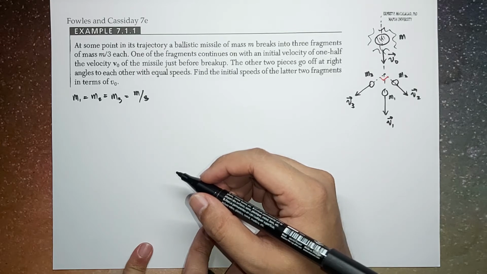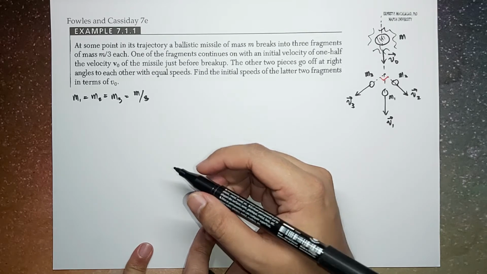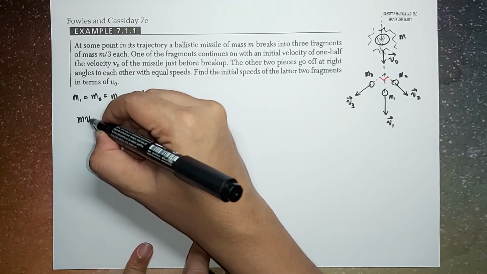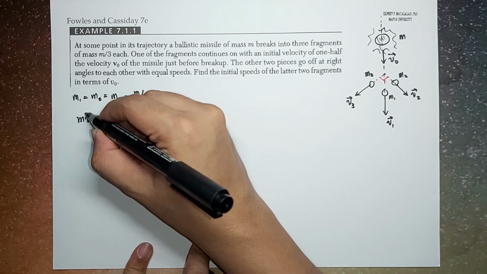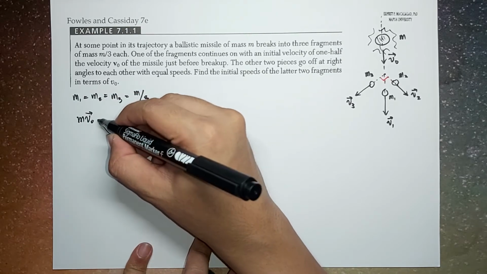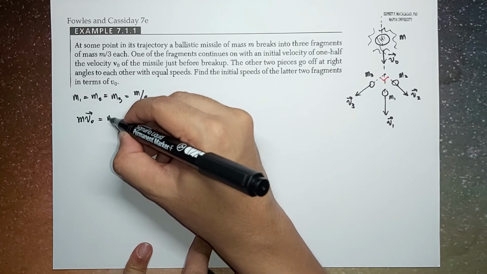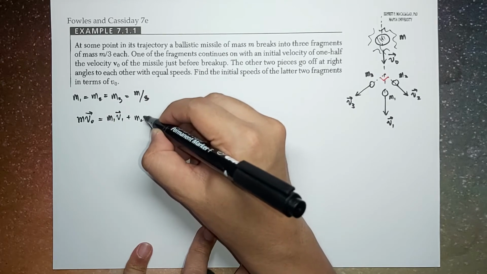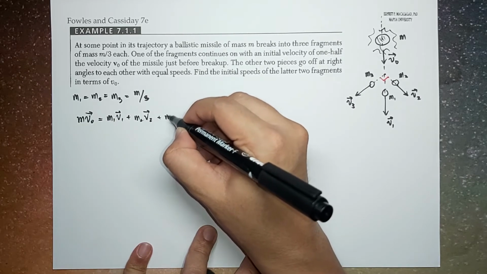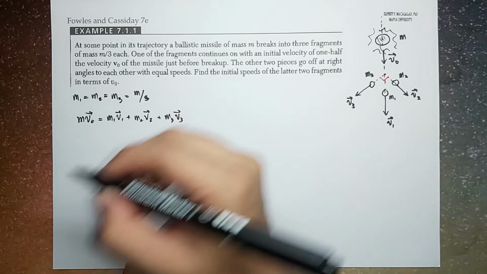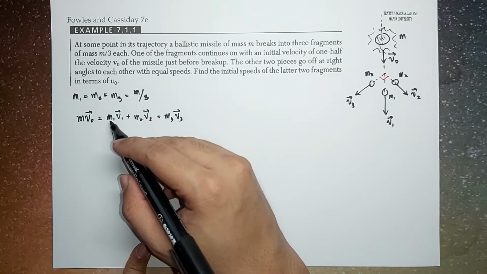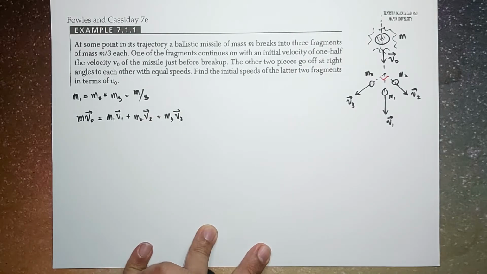So that means the momentum of your missile will be equal to m1 v1 plus m2 v2 plus m3 v3. And we know that m1, m2, and m3 are equal to m over 3.